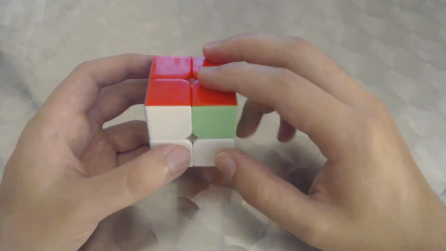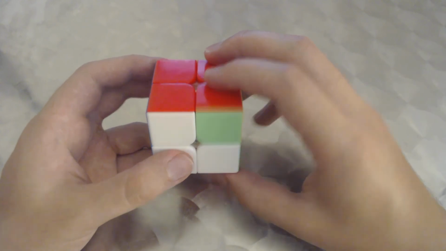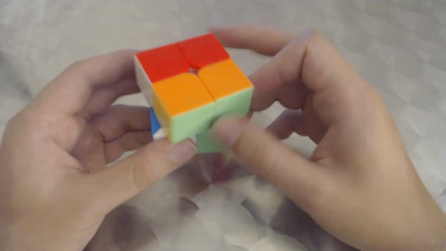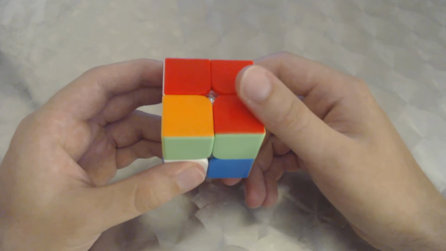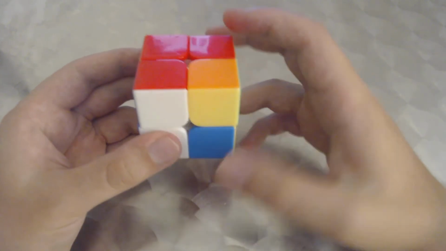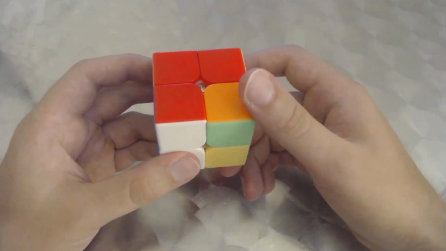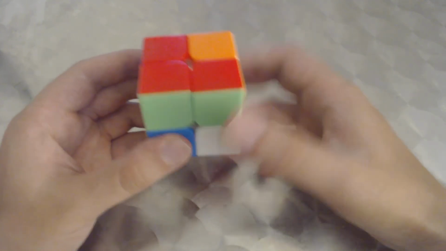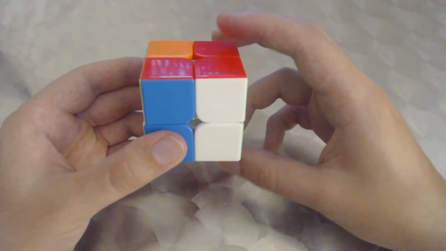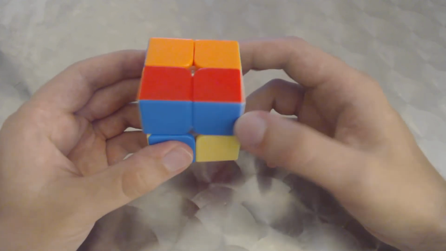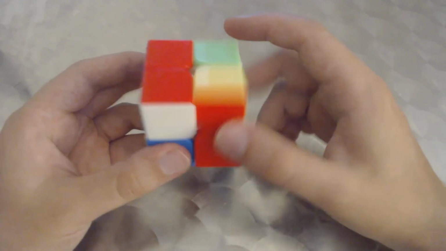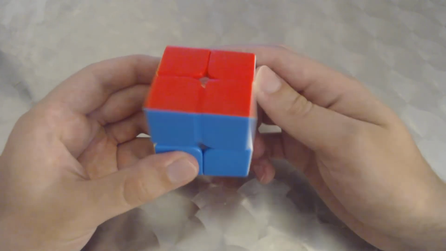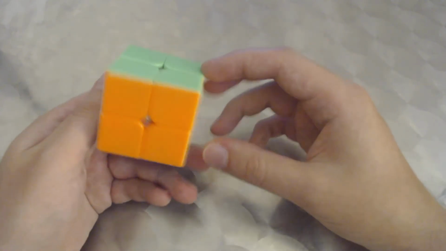So let's fix these two with the same algorithm. 2R, U, 2R, UI, 2R, UI turn, 2R, UI, 2R, U, 2R, UI to fix it, and it's solved.